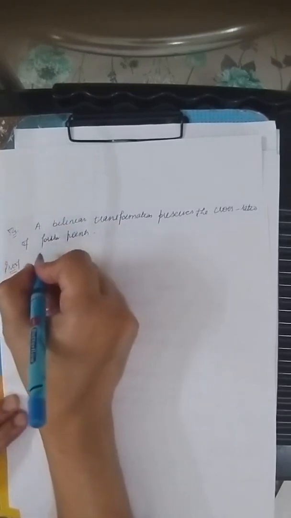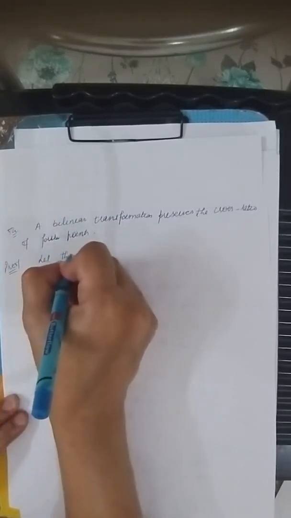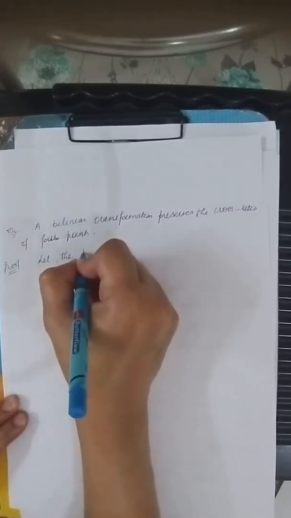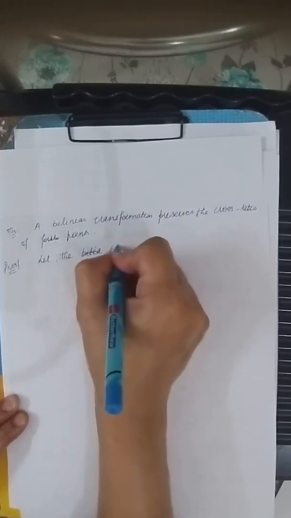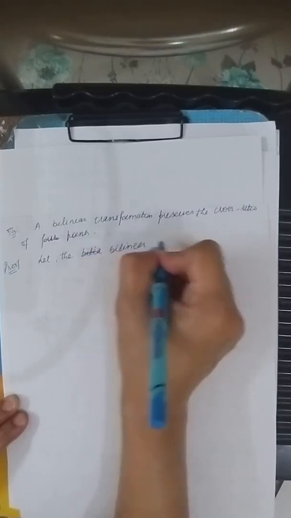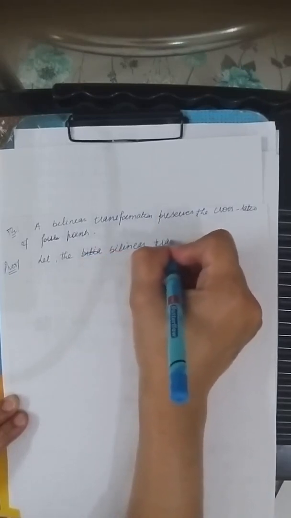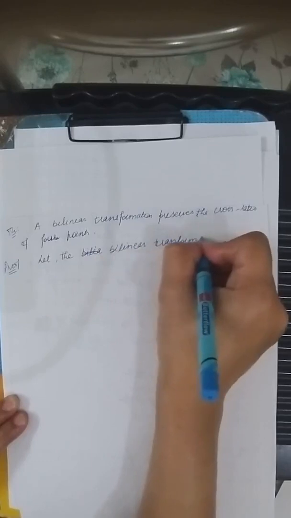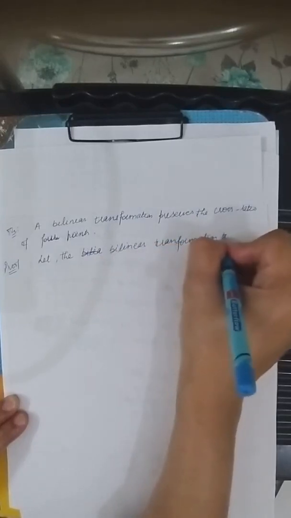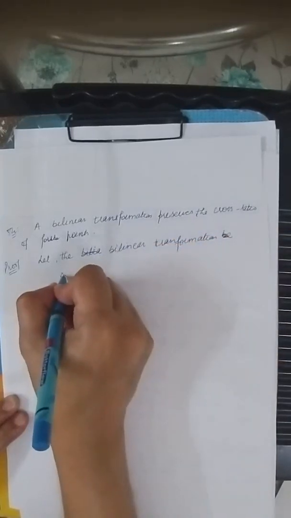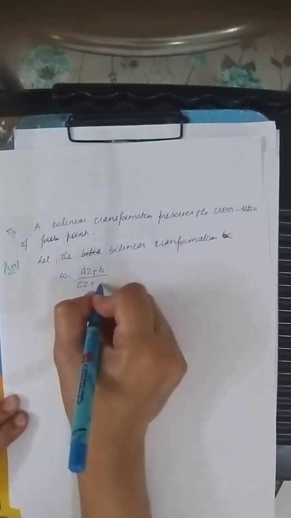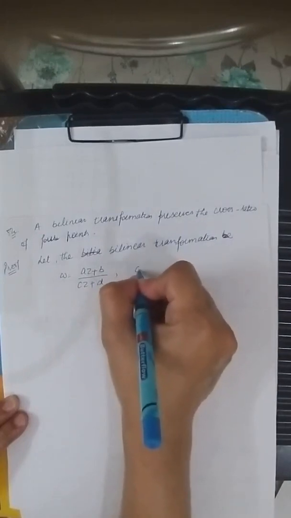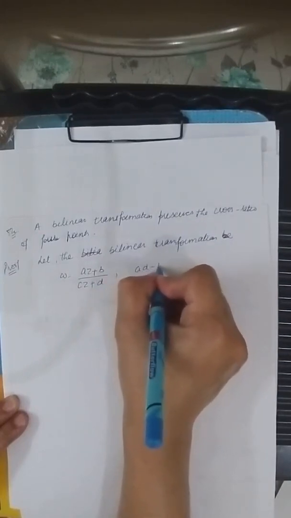Now I consider the bilinear transformation. Let the bilinear transformation be W equal to AZ plus B over CZ plus D, where AD minus BC is not equal to 0.